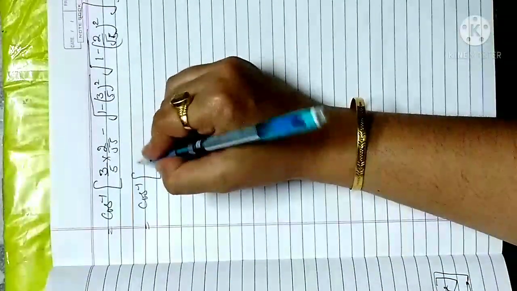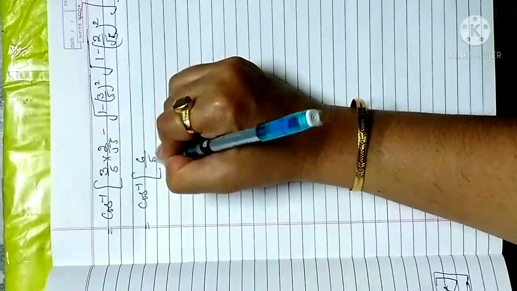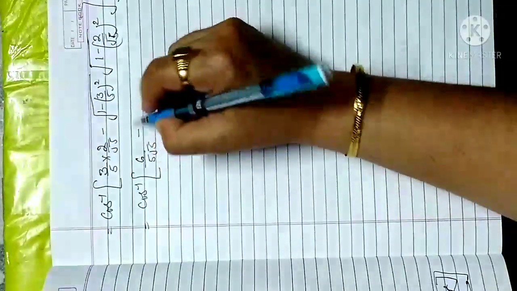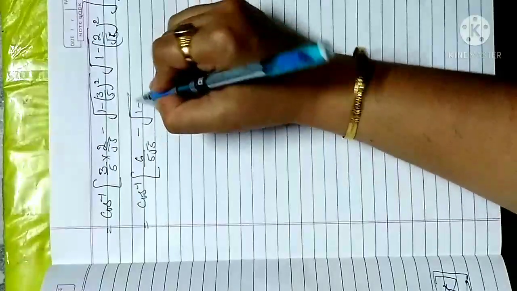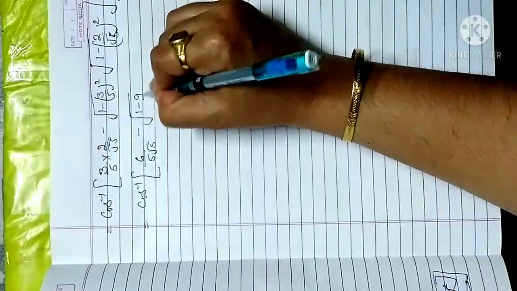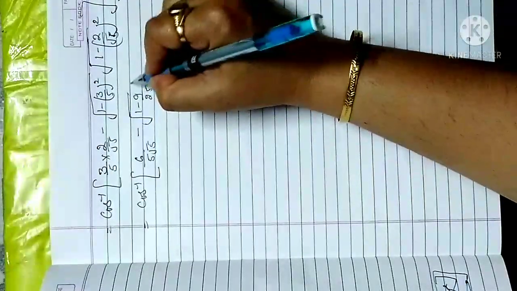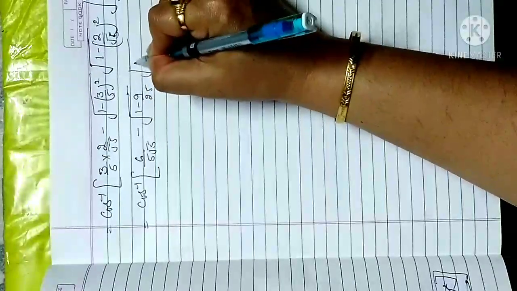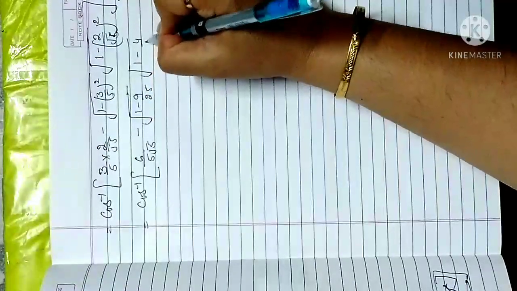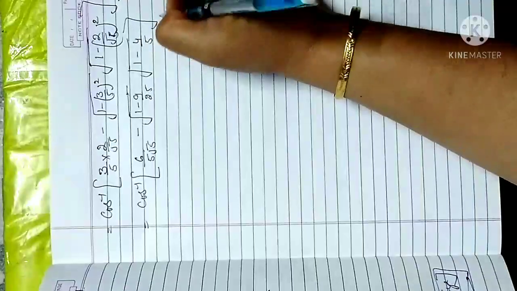So when you solve this one, this gives you 6 by 5 root 5 minus 1 minus 9 by 25 here, and here 1 minus 4 by 5. Now I will take the LCM here.